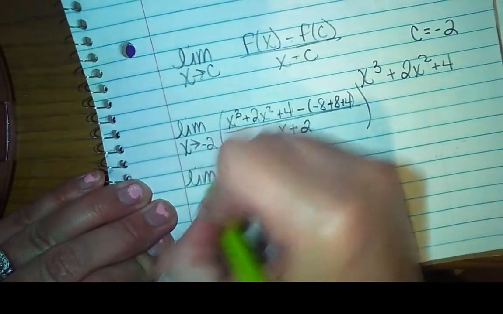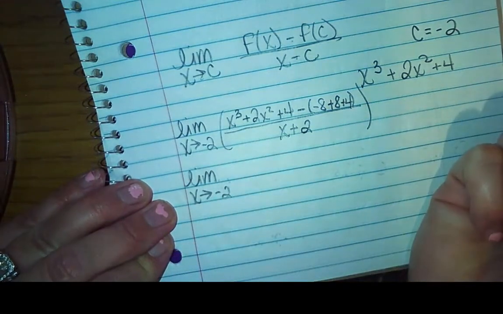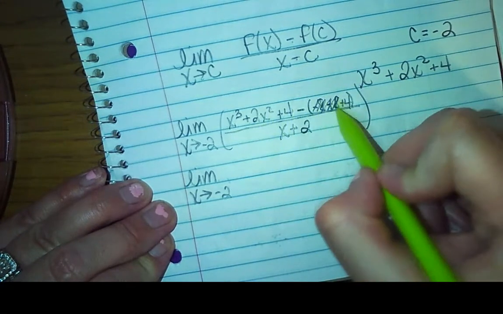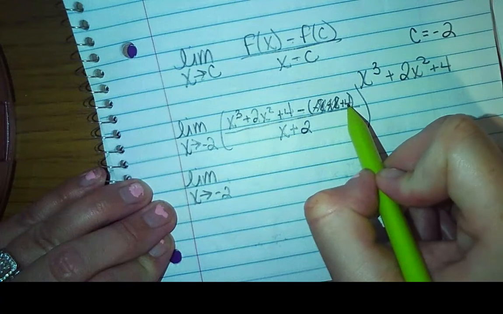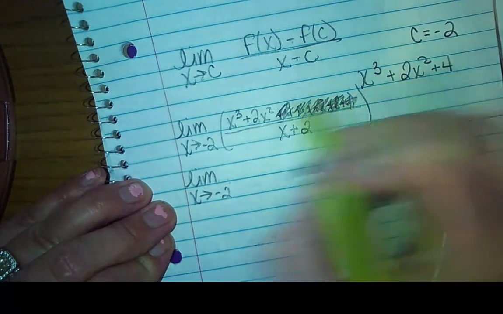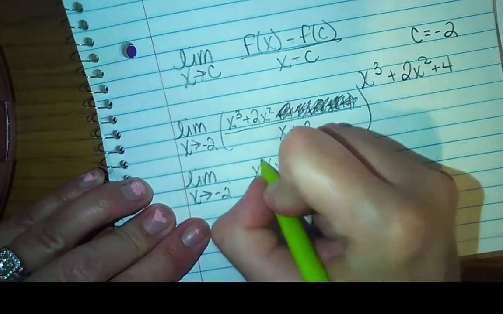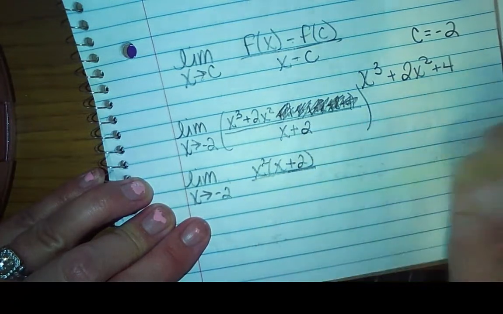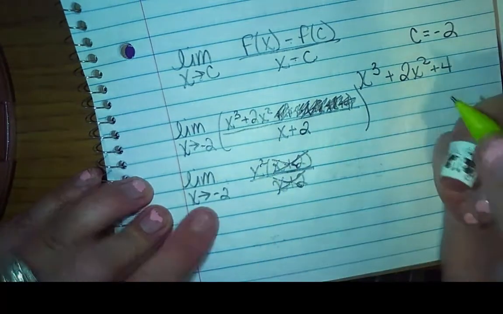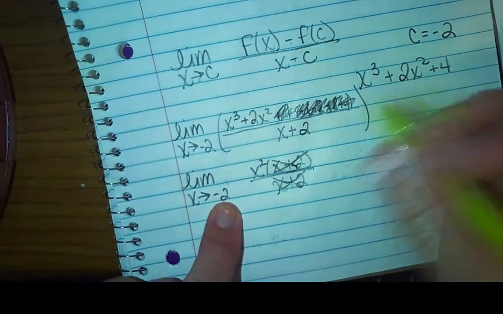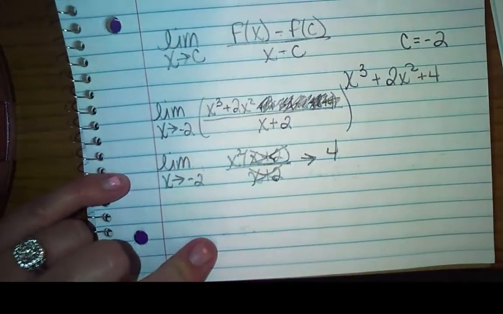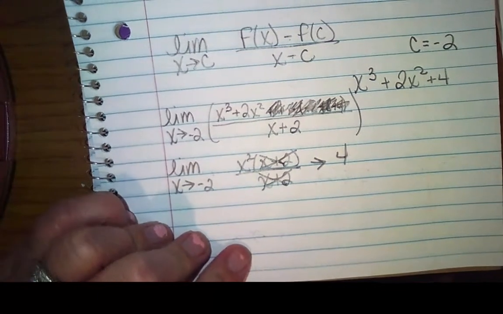I've got the limit as x approaches negative 2 of x to the third plus 2x squared plus 4. These 8's cancel, and this is a plus 4 minus 4. So this actually just reduces to this right here. So what do I have on the top? I can factor out an x squared, and that leaves me with an x plus 2 over an x plus 2. Any number divided by itself is 1. And so now I'm going to take the limit as x approaches negative 2. So what is negative 2 times negative 2? It is 4.